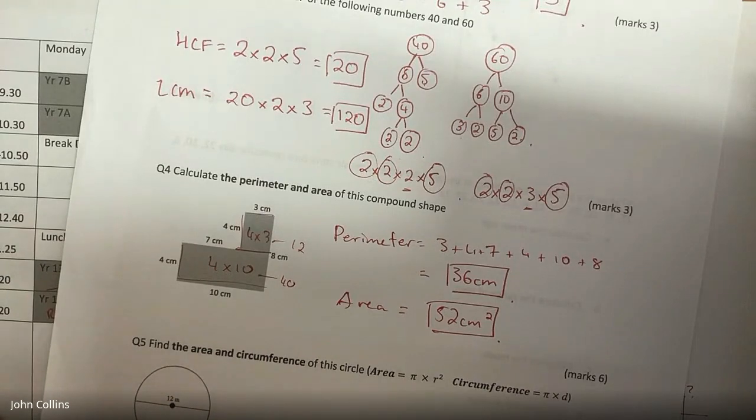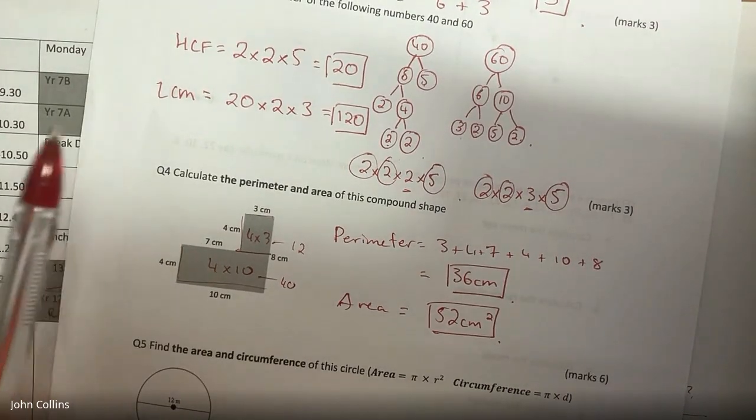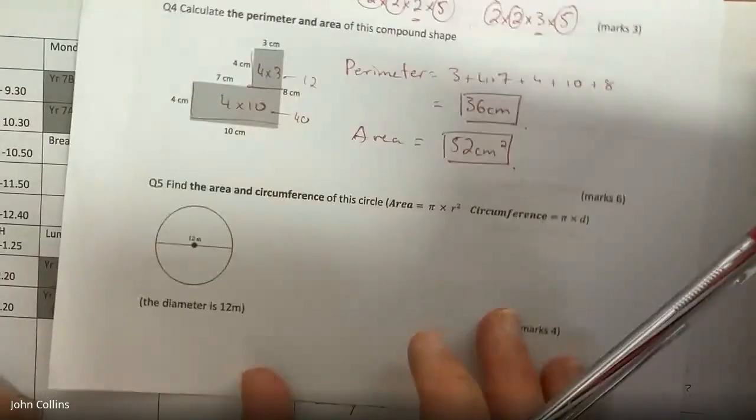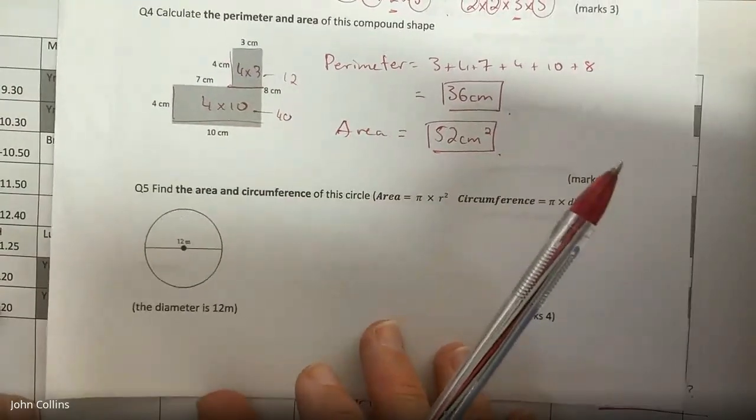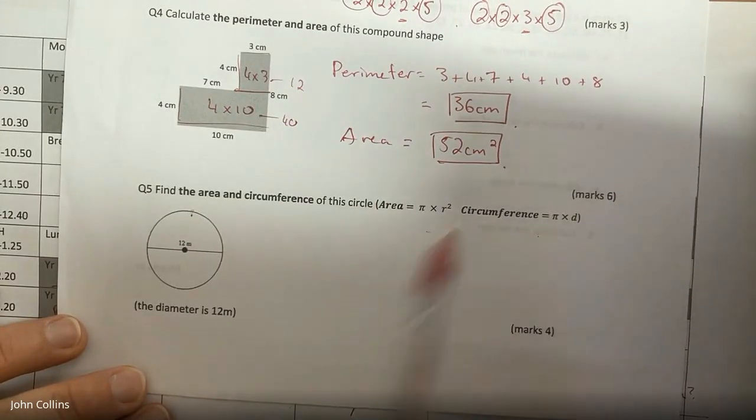Noel and Vincent, you good? Yeah, thank you. Winston? Will there be like on the real test, like area equals pi r times r squared, circumference equals... Will there be this on the real test? Yeah, possibly.